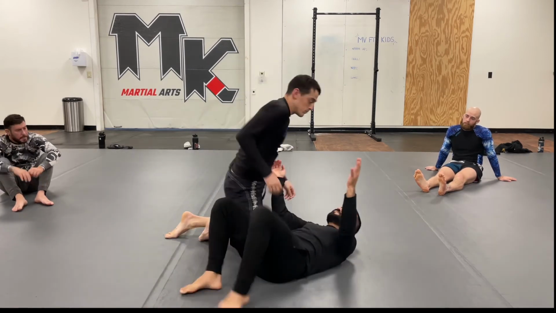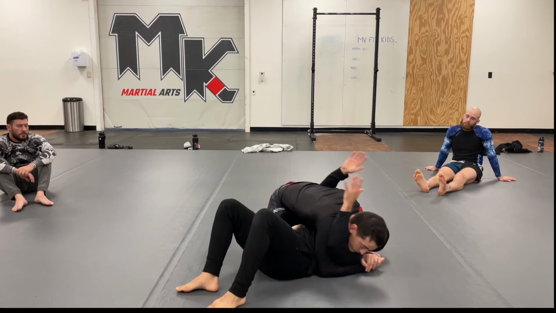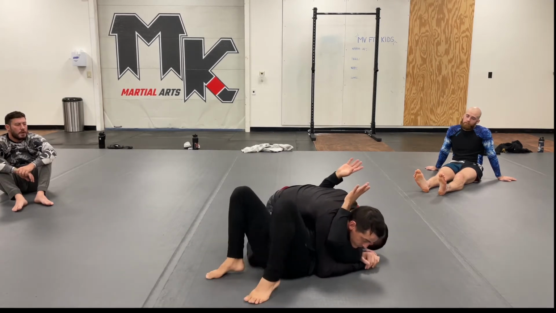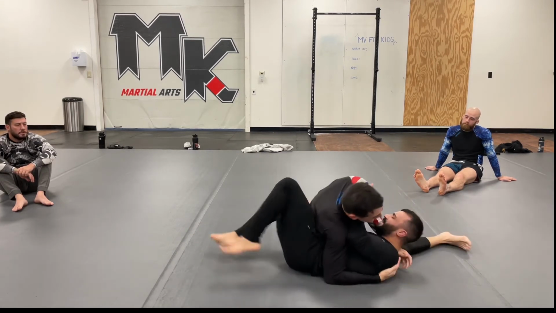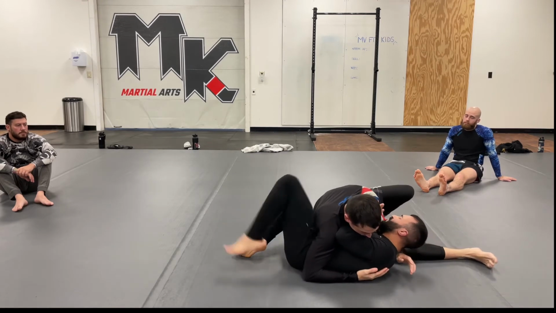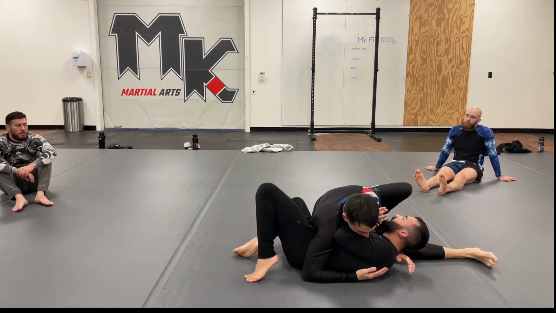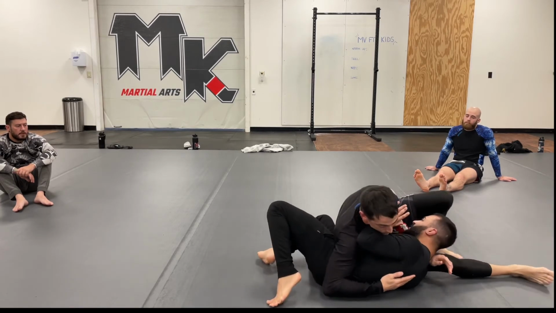One more time. Yes, he's got me here. All right, first get my two frames. So I go one, two. Yeah, he's turning his hip to the floor. If he doesn't follow me as I hip escape, it's gonna work. The regular elbow escape is gonna work. But he's following me with his hips. Yes, there. He's following me.